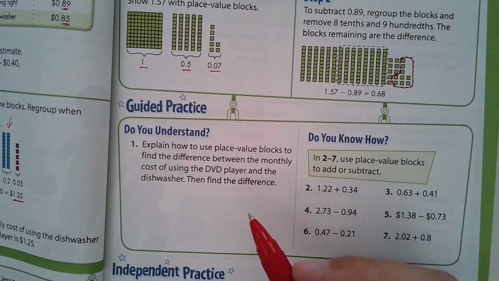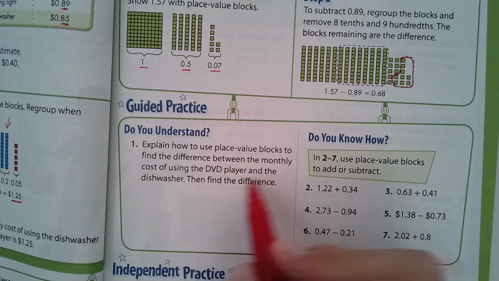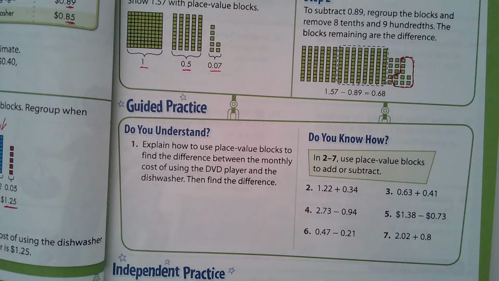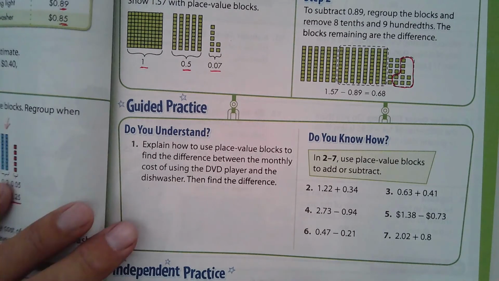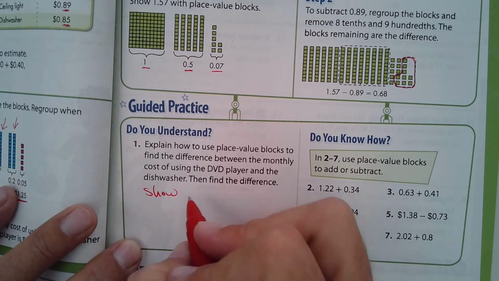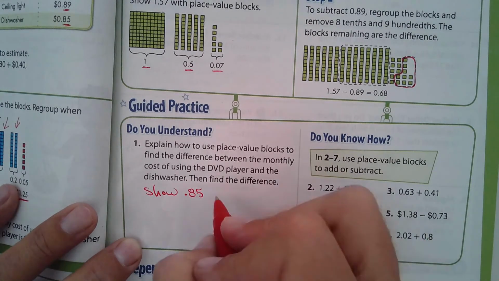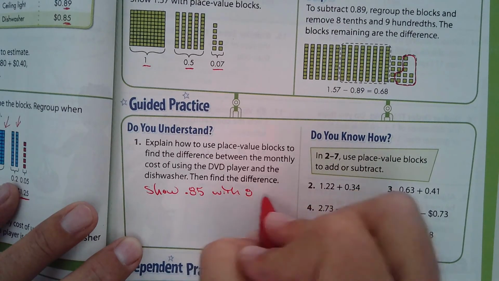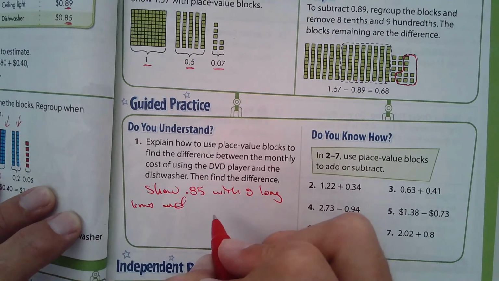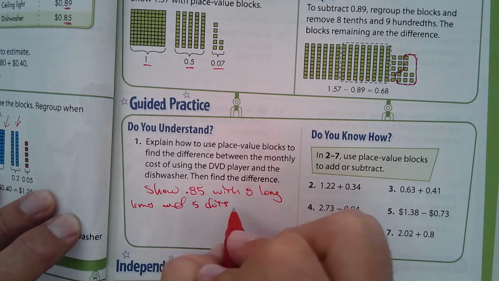So number 1 here, it says explain how to use place value blocks to find the difference between a monthly cost of using the DVD player and the dishwasher, and then find the difference. So let me write this down here for you. So show that 0.85 with 8 long lines and 5 dots.